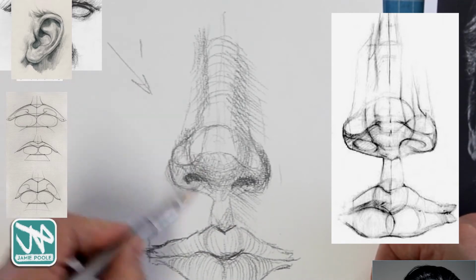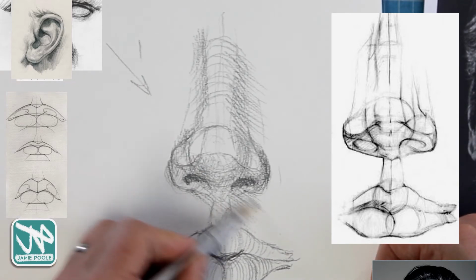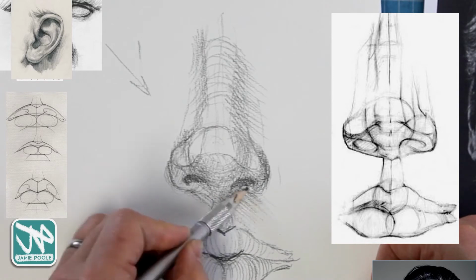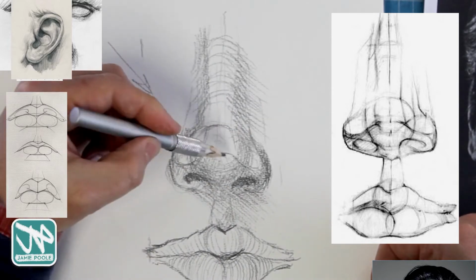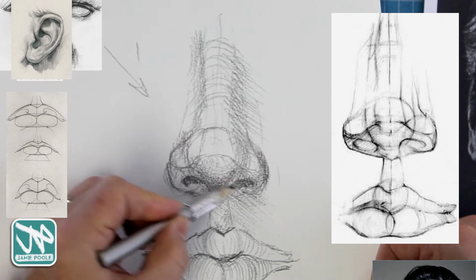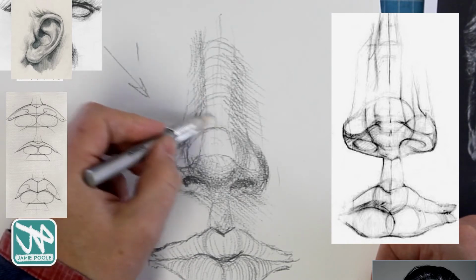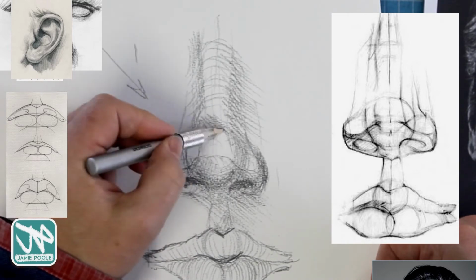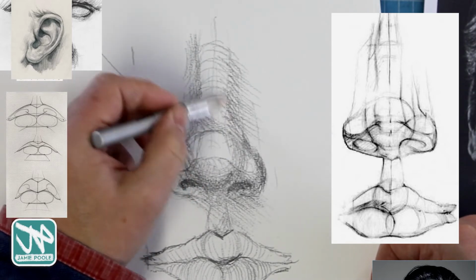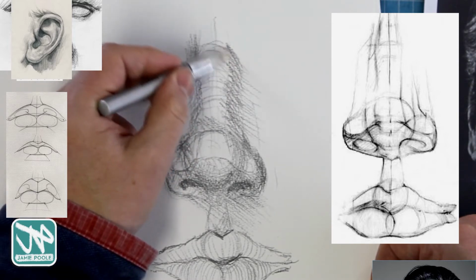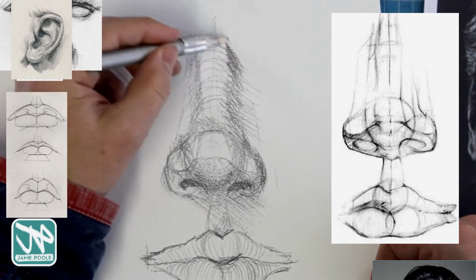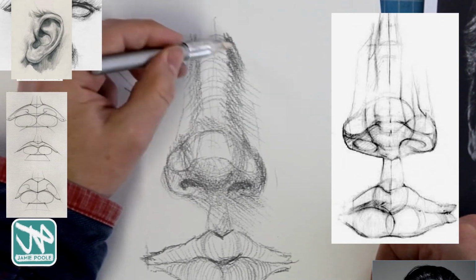So if the light's coming down from here, we're also going to have a bit more shadow underneath the nose, just there, and a bit more around the bottom. And there might even be some, which there is on this photo, a little bit on the top too. Make it darker on this side now. It's a bit darker on the bridge of the nose because the bone actually creates much more of an angle down there.